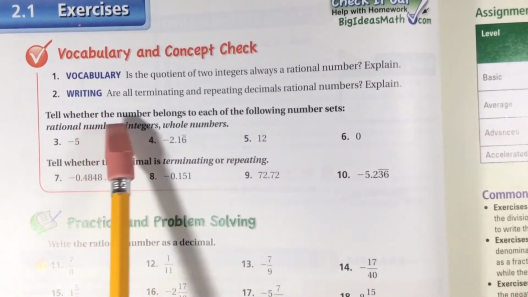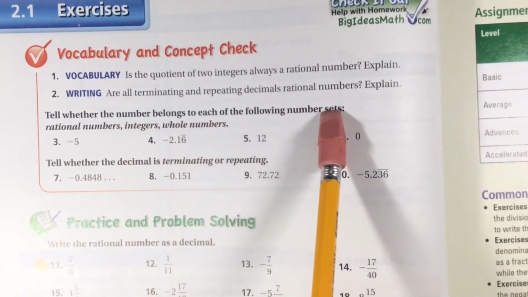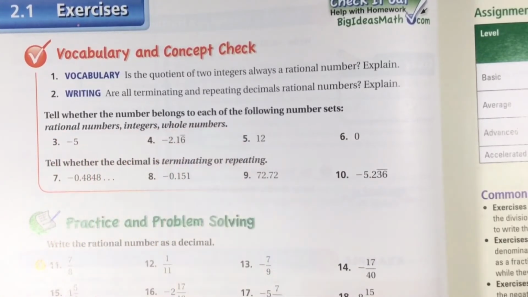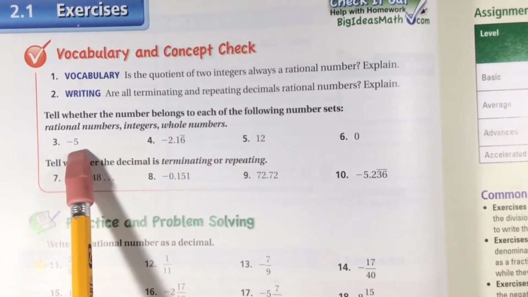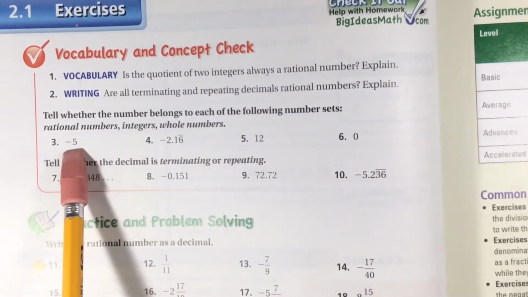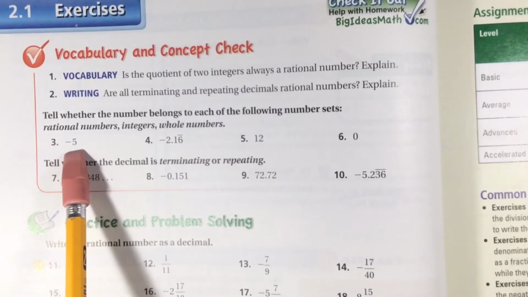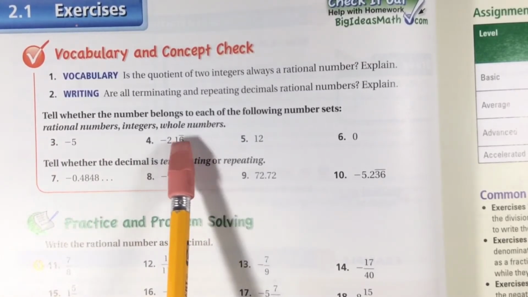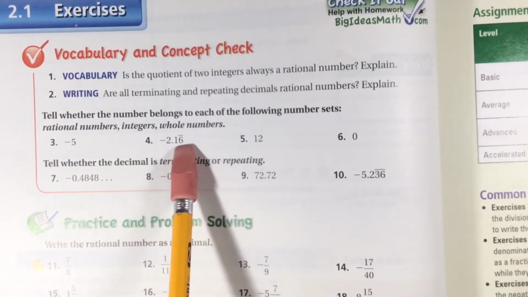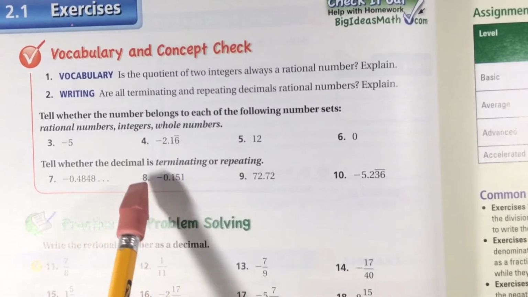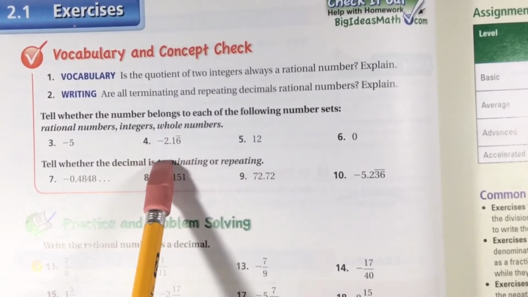Here, it just says tell whether the number belongs to each of the following number sets. So, rational numbers, integers, and whole numbers. Well, this first one is not a whole number because it's negative, but it is an integer, and it is a rational number. Number 4, it's also a rational number. It's not an integer because it's got that fractional decimal part. So it's just a rational number.